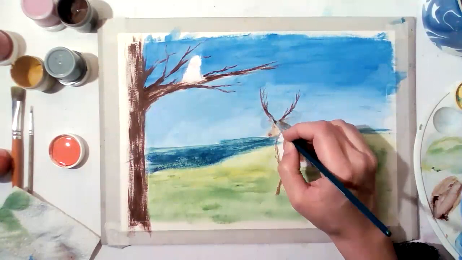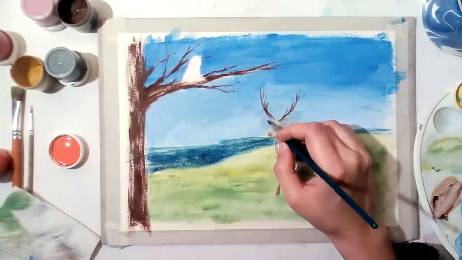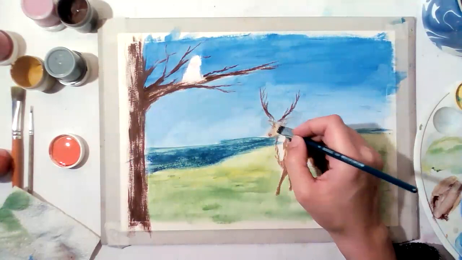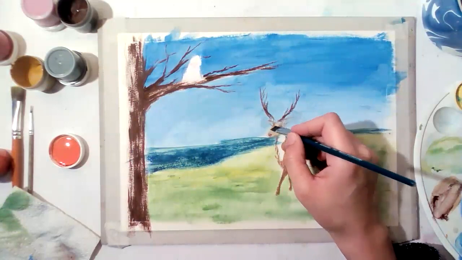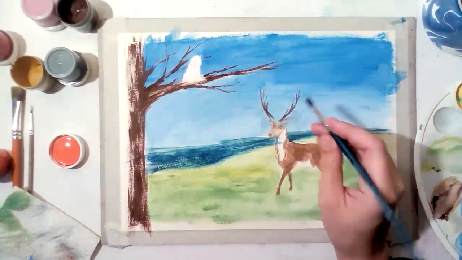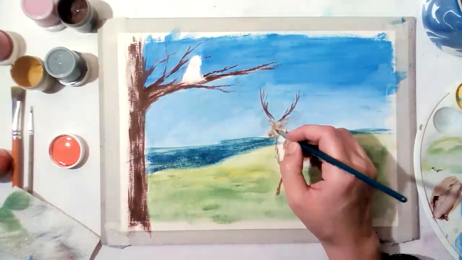And for example, I can start sketching eyes and face also with brown, because again, I'm still searching.